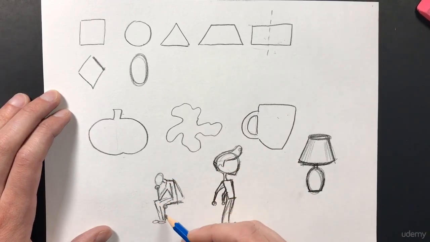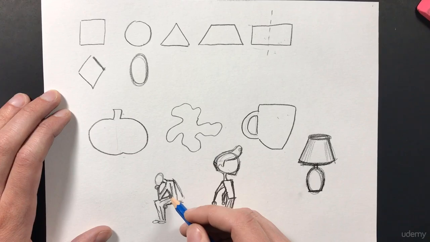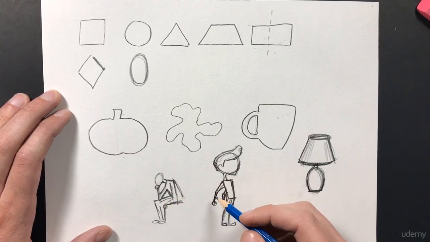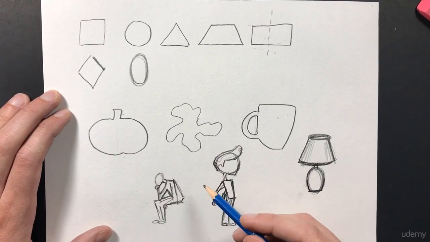Now where's the empty space in this? Well, the empty space is going to be right here in this area and right here in this area. That's empty space. You want to make sure that you have empty space in your artwork because it makes your artwork look a lot better. So whenever you can add that empty space in, do it.